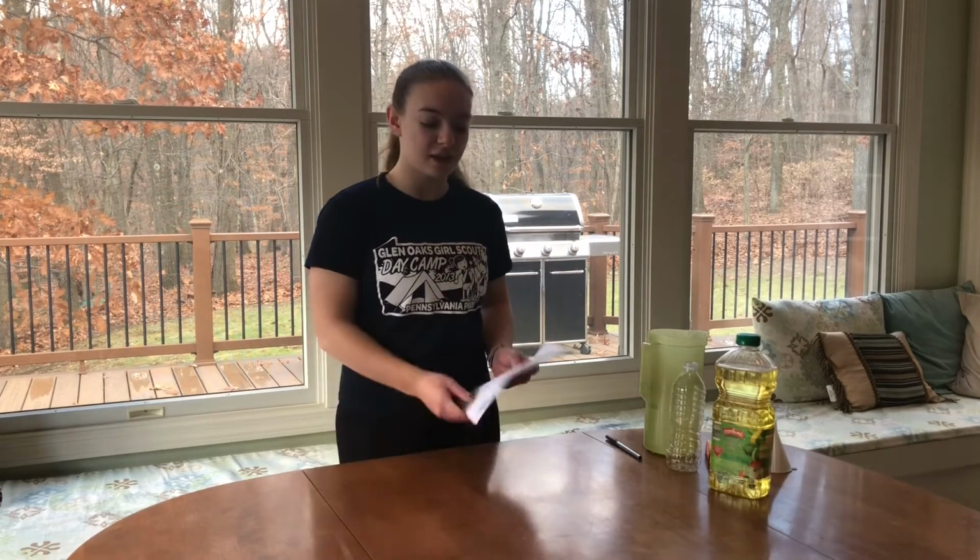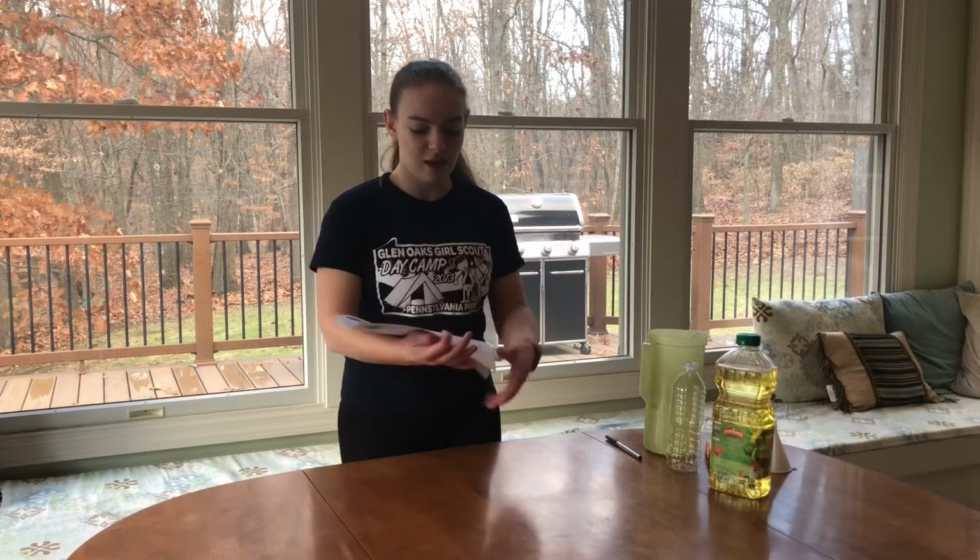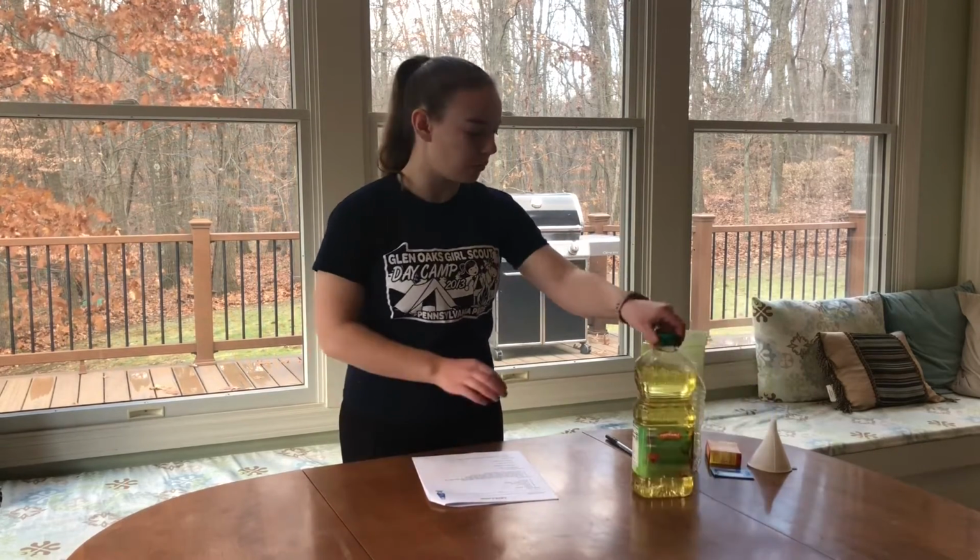Abby, and today we're going to be learning about density using a little chemical experiment of lava lamps. This is the second experiment in your lab notebook, and we're going to be using oil and water. We're going to put them in a bottle and then add an Alka-Seltzer tablet to make this lava lamp.